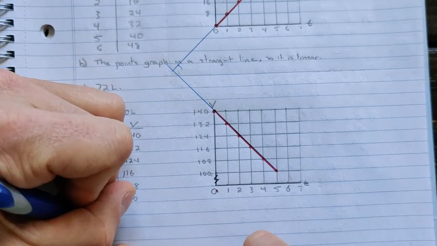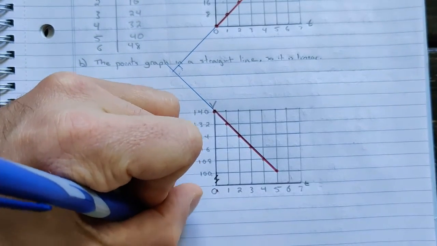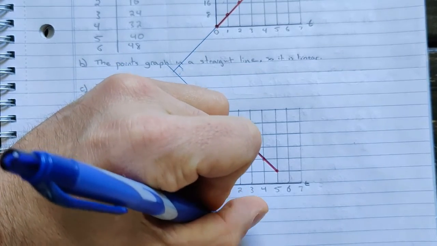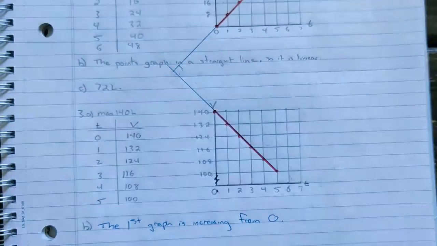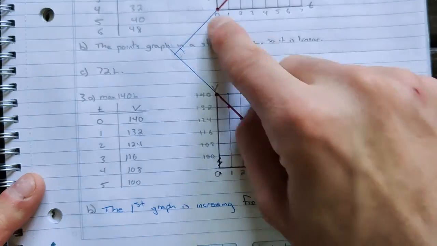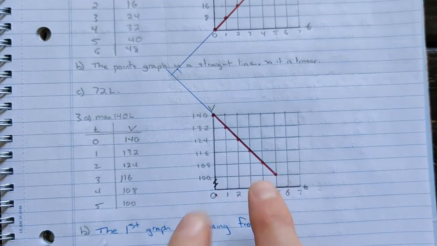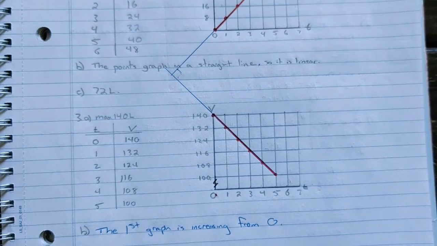So the first graph is increasing from 0. And that's important. It actually starts at 0. And that's an important concept we'll look at in one of the later lessons. In the next case here, though, the second graph is decreasing, not from 0.